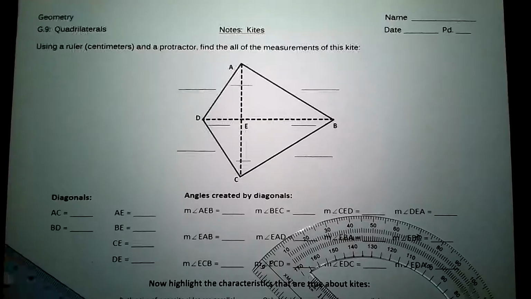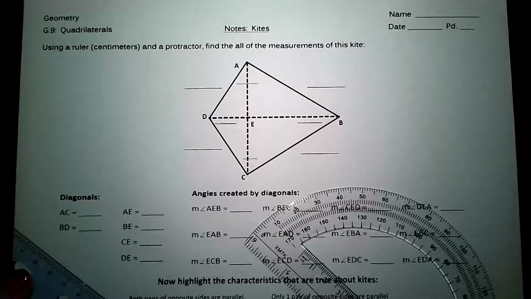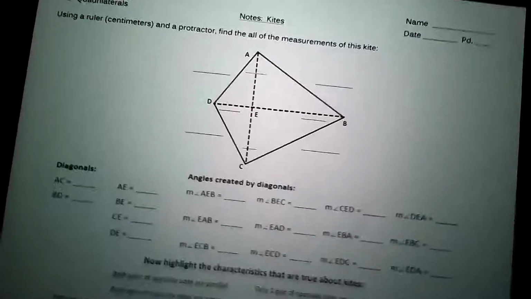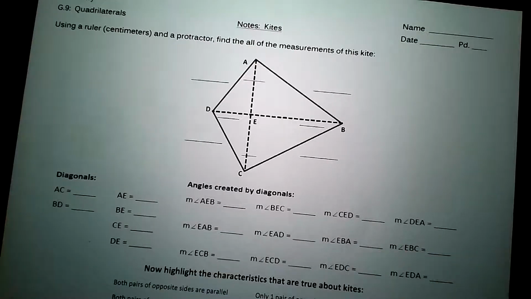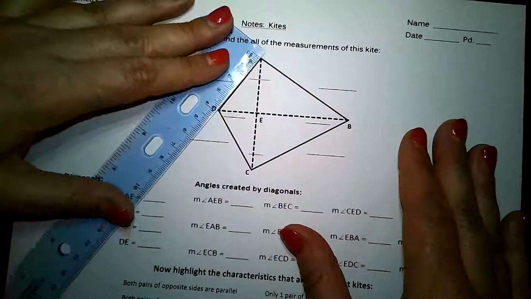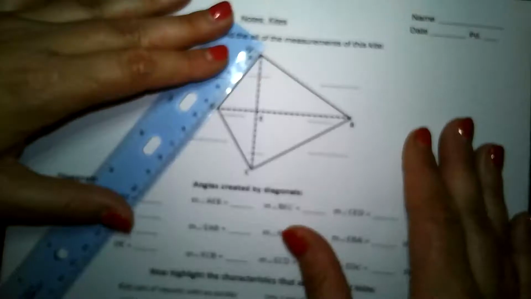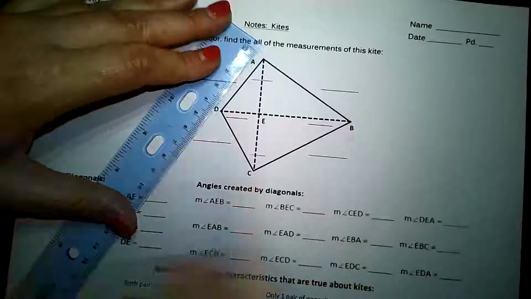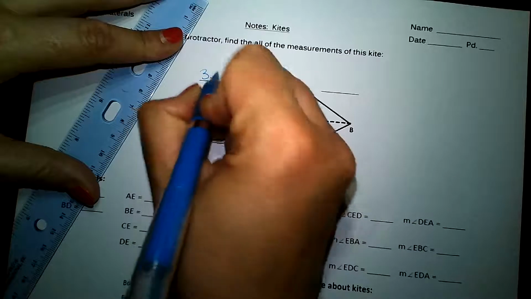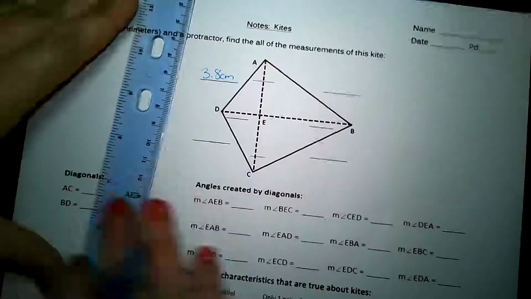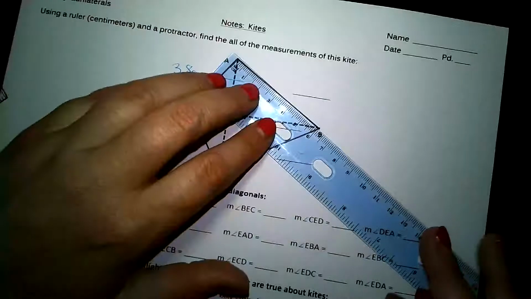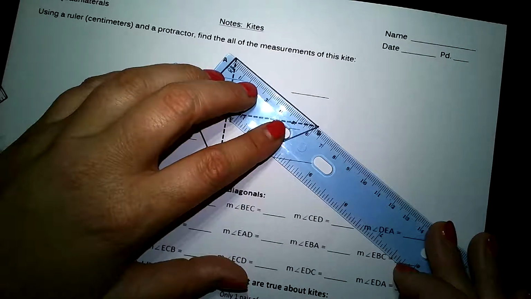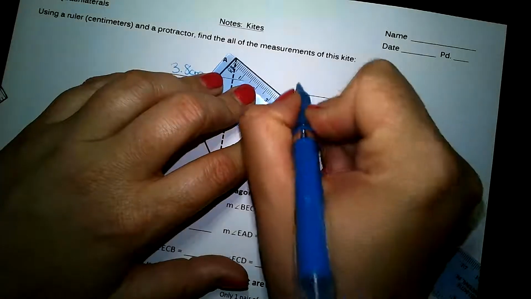It says using the ruler on the centimeter side and the protractor, let's work on the kite here. I'm going to start on the side measures again. All right, let's start with AD. I'm getting from A to D looks like 3.8. We'll go with 3.8 centimeters. Okay, come on over to AB. And we've got maybe 6.1.